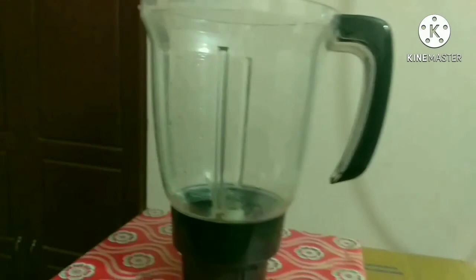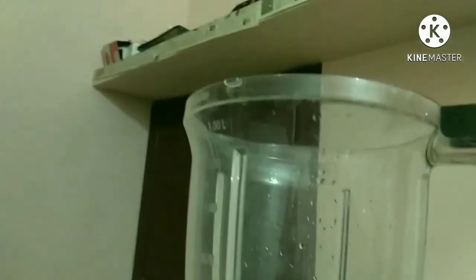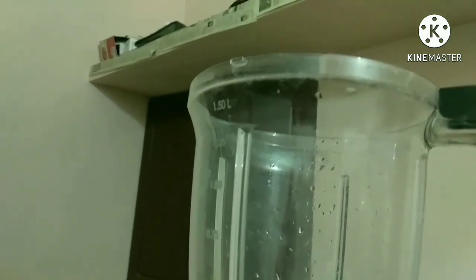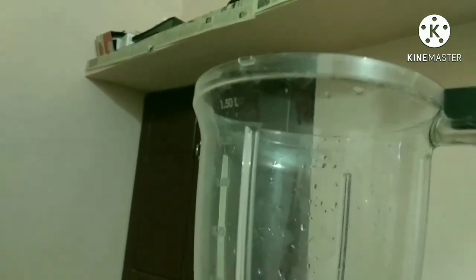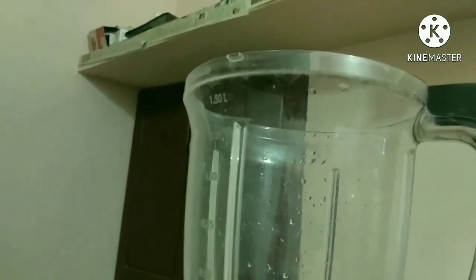This one is juicer. Capacity of this juicer is 1.50 liter, that is 1.5 liter. This one is measuring in liter.